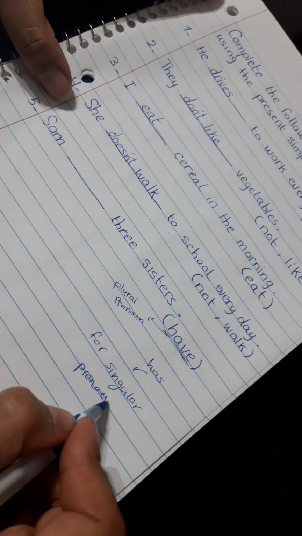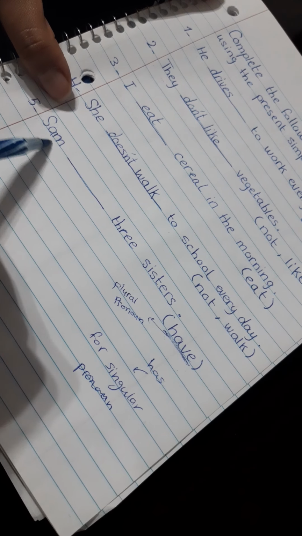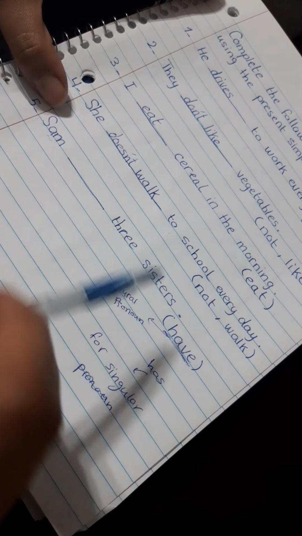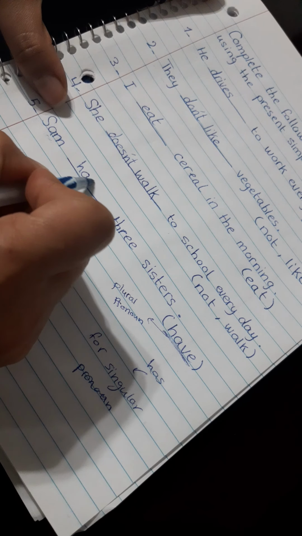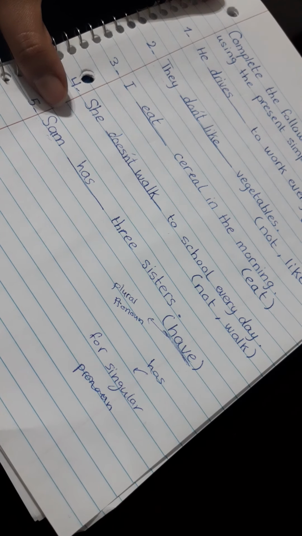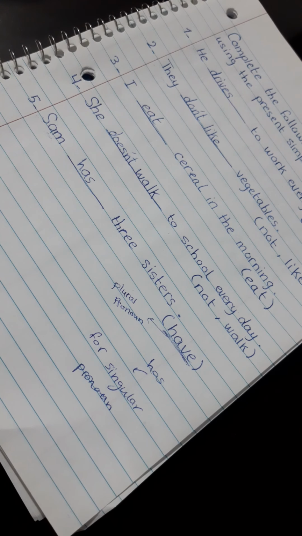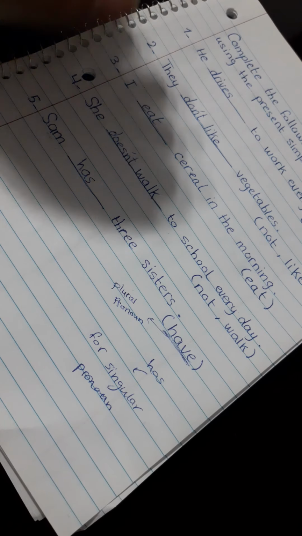So here, Sam is singular, so we need to use has instead of have. They have the same meaning: have for plurals, has for singulars. Okay.